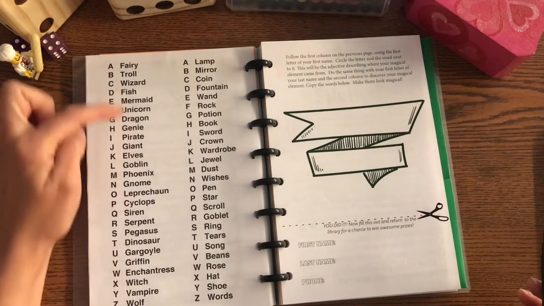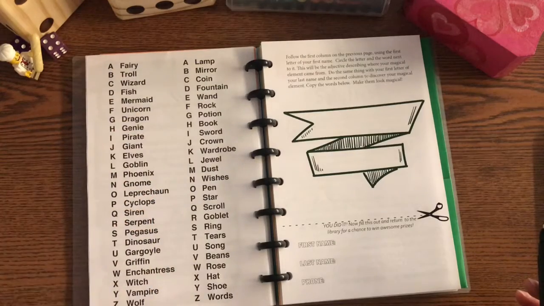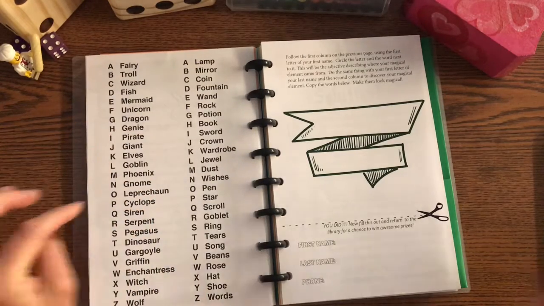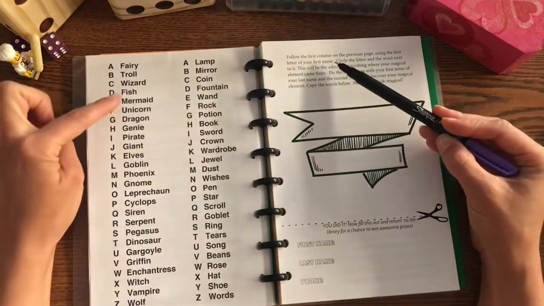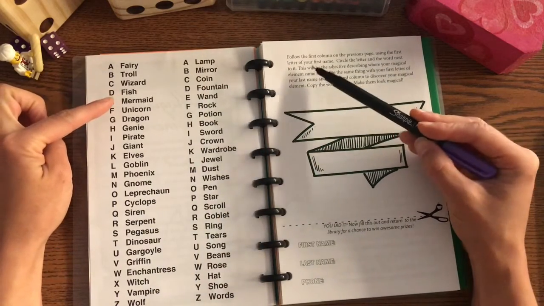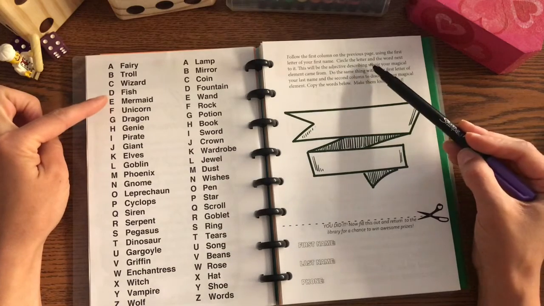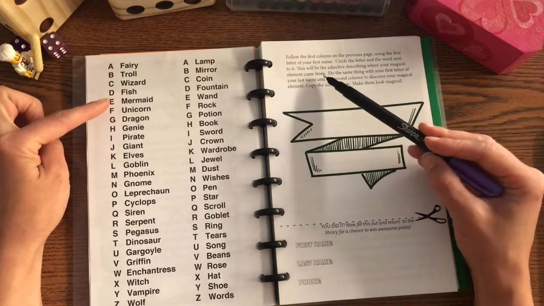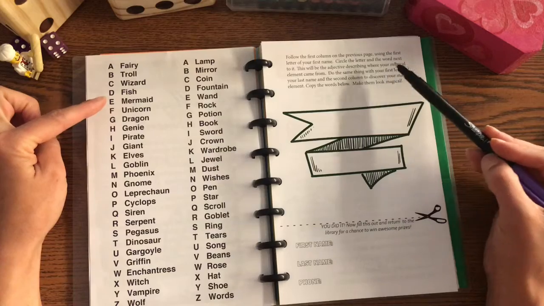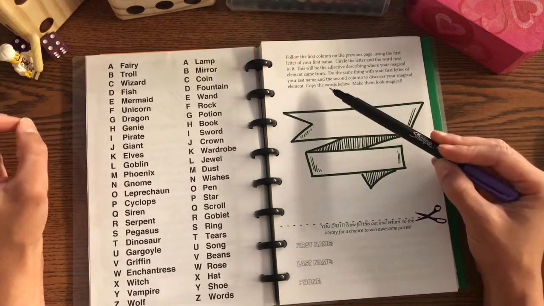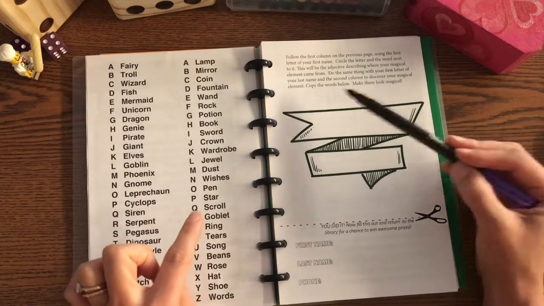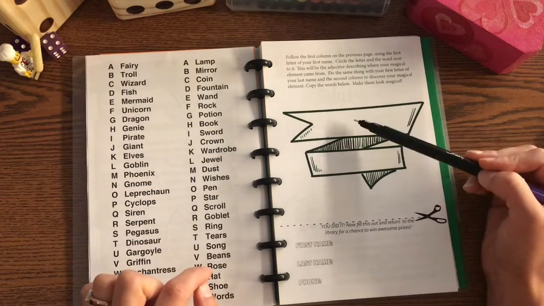Here we have a whole list of different magical creatures and things in the alphabet. Let's read over here. Follow the first column on the previous page using the first letter of your first name. Circle the letter and the word next to it. This will be the adjective describing where your magical element came from. Do the same thing with the first letter of your last name and the second column to discover your magical element. Copy the words below.